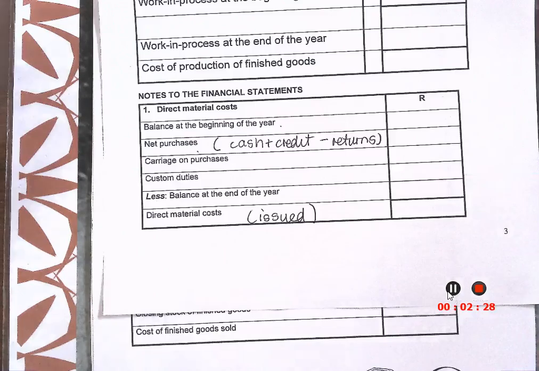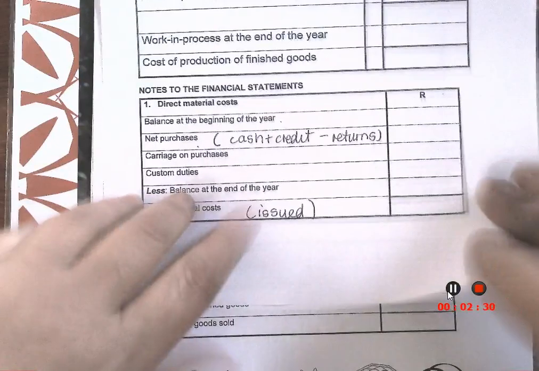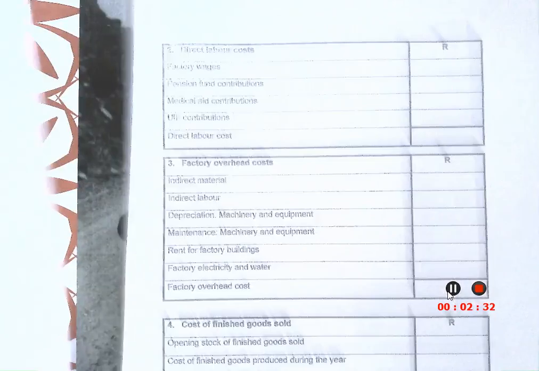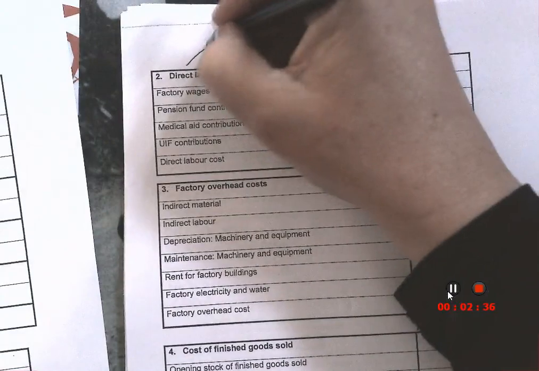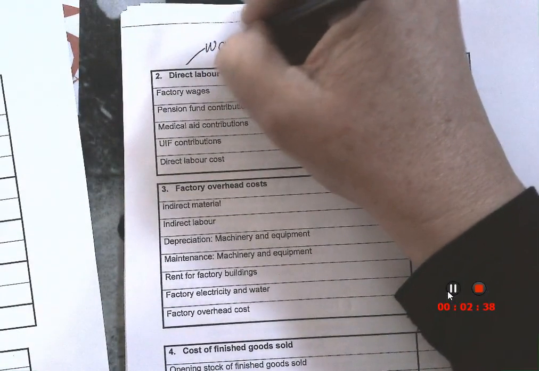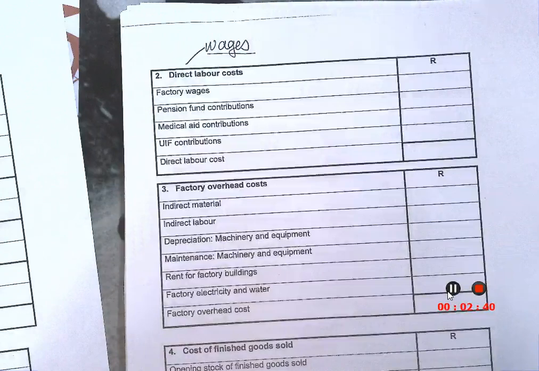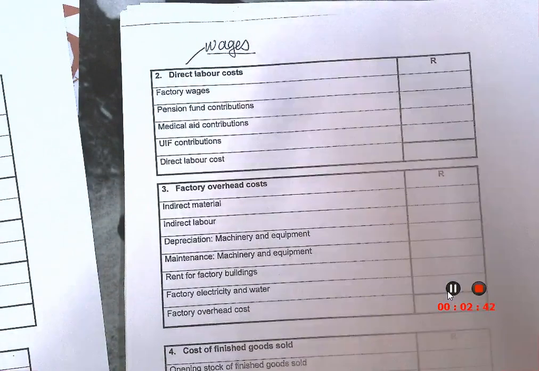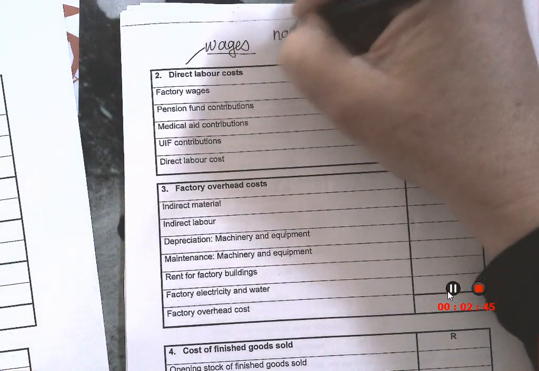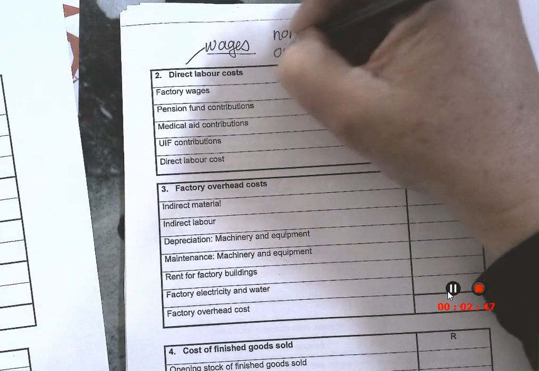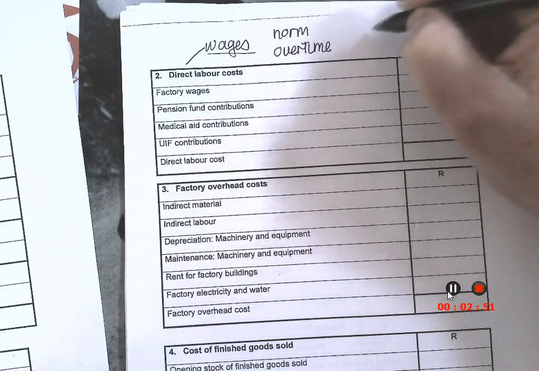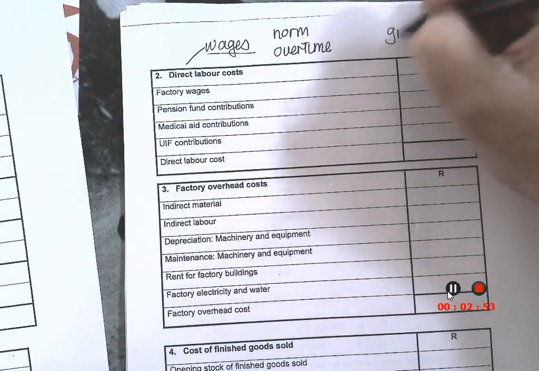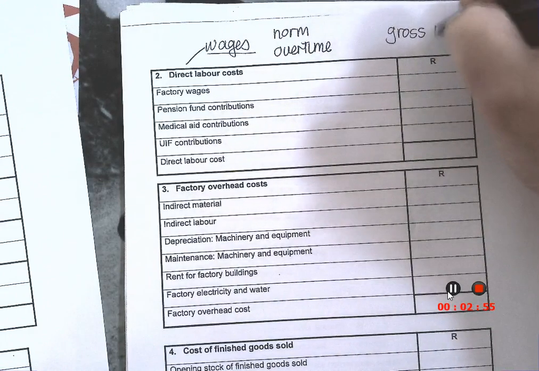Okay. Then direct labor cost. So direct labor, always remember, this is wages. This is only wages, and it's only for the factory workers. And a wage has got a norm time and it's got an overtime. So you have to calculate both of them. You also need to remember you want the gross and contributions.